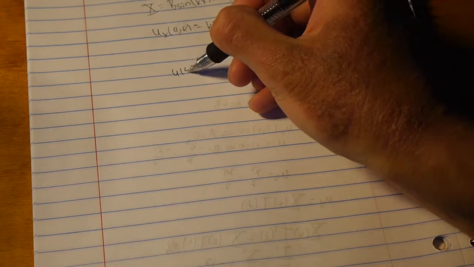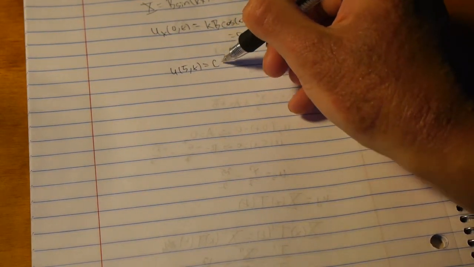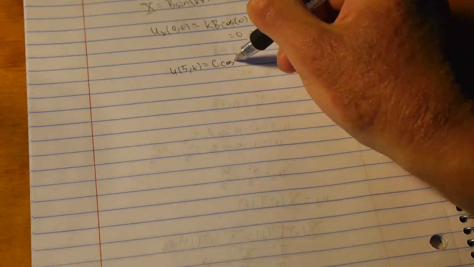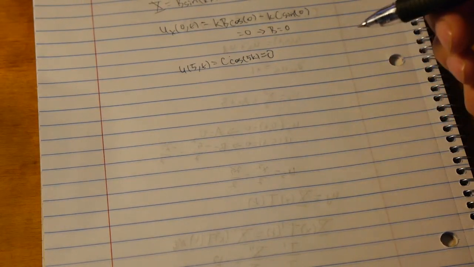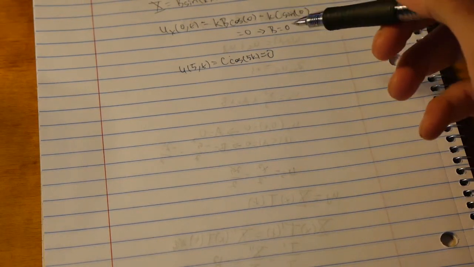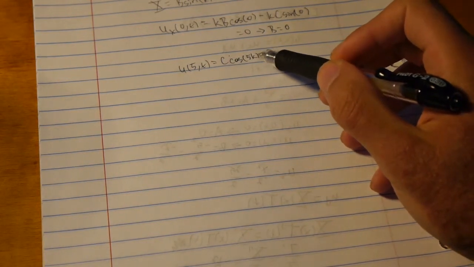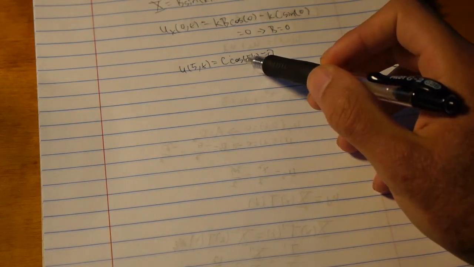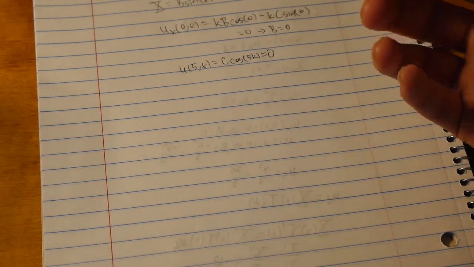We have u of 5 and t equals c cosine 5k, and that equals 0. And so what we want here is we want this 5k in here to be whatever cosine has to be to equal 0. So we know that cosine equals 0 when the argument is pi over 2, 3 pi over 2, and so on.